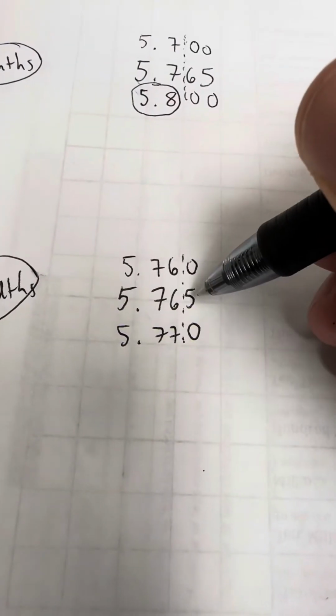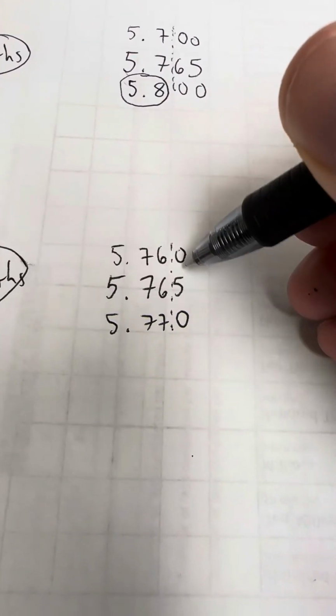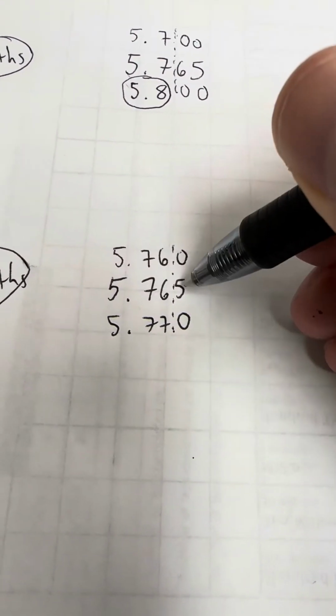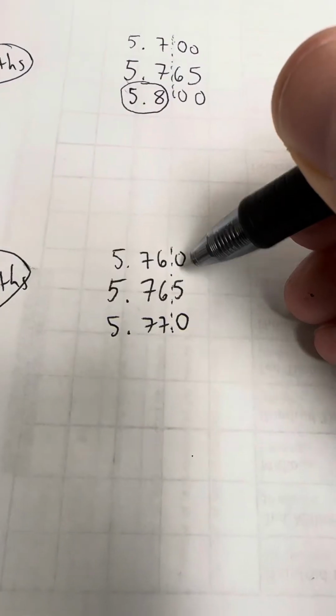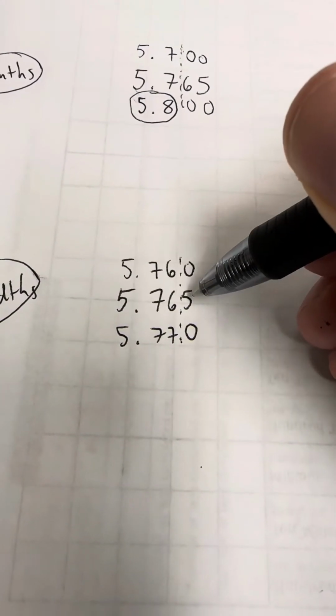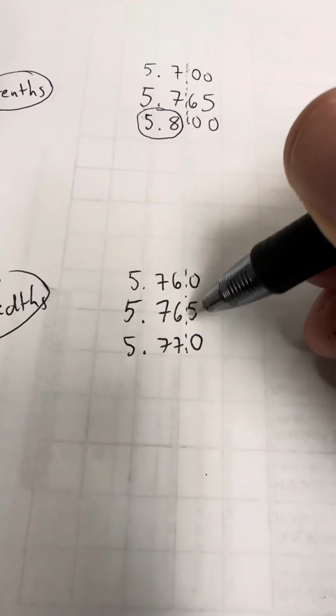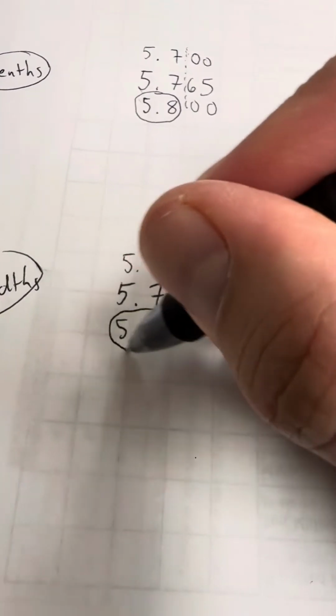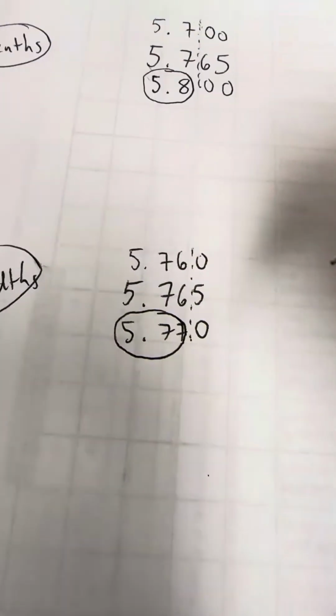But in this case, you can see that 765 is actually the same distance to 760 or 770, because this is 5 spaces away from 60 and this is 5 spaces away from 70. So in this case, when your number is in the exact middle, we always round up by default. So my answer in this case will be 5.77.